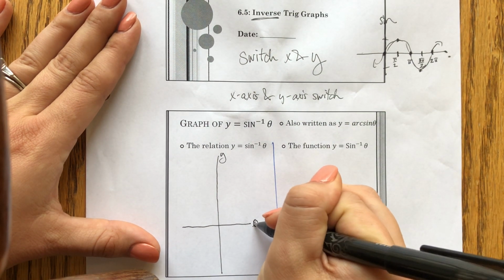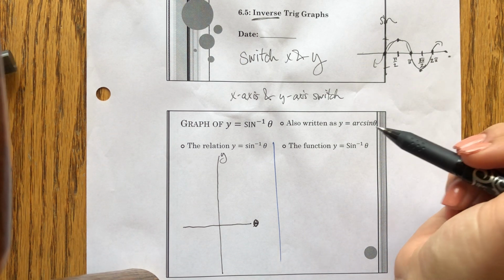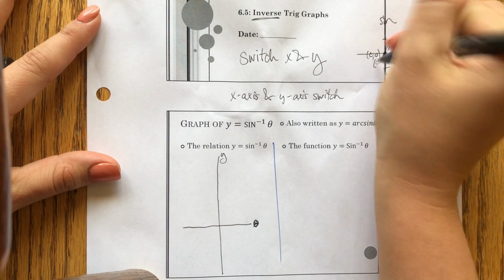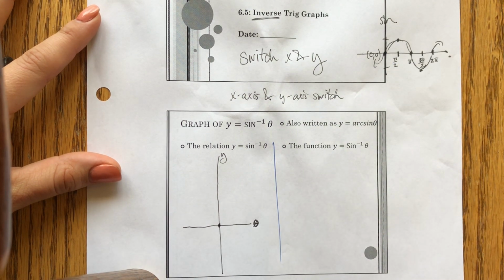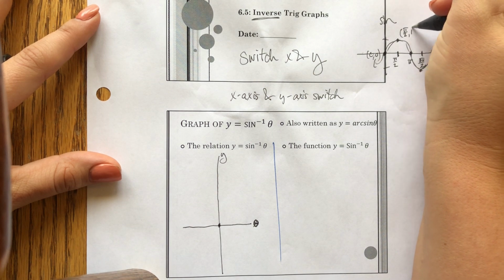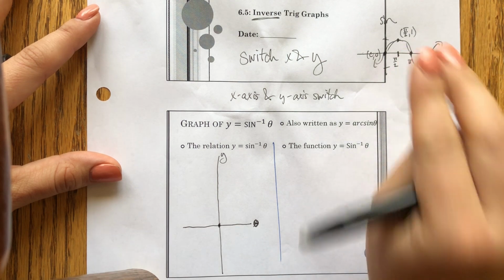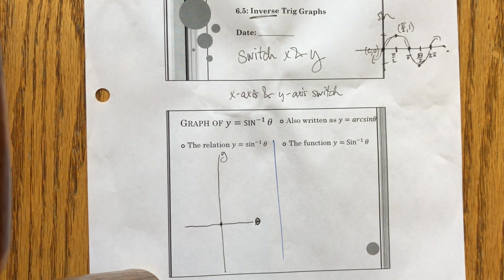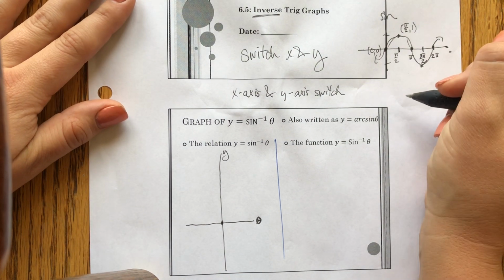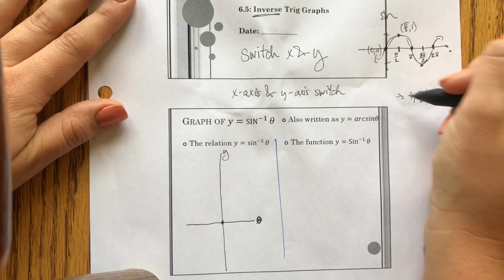Or actually this is theta, right? Okay, so let's start doing it. So this is the point 0, 0. If I reverse 0, 0, I get 0, 0. Not so bad. This is the point pi over 2, 1. If I take the inverse of that point, more specifically, reverse could mean a few different things, the inverse of that point would be 1, pi over 2.